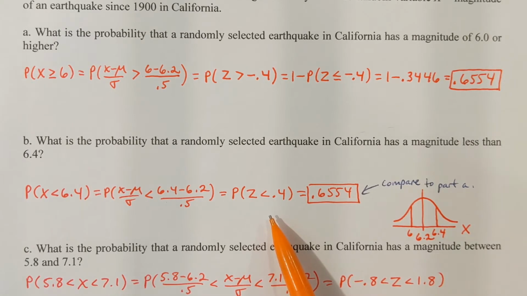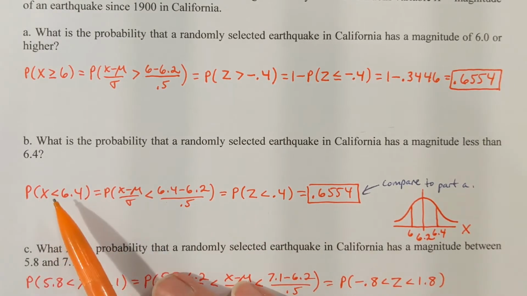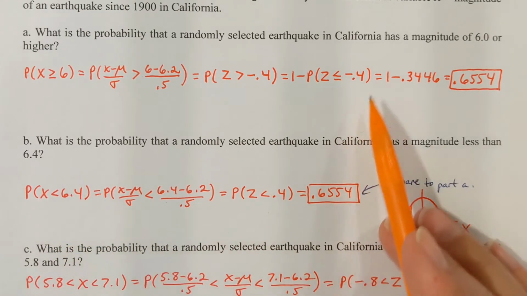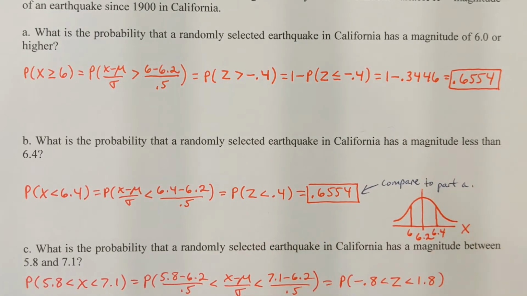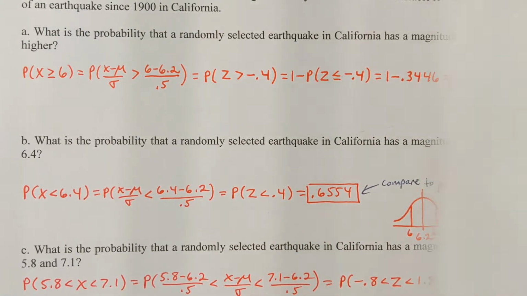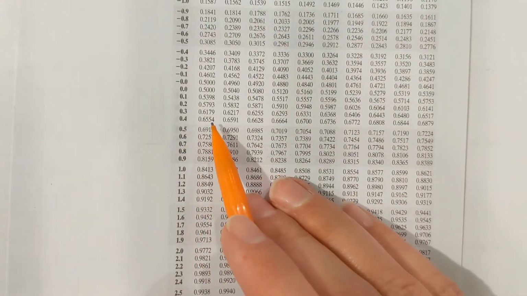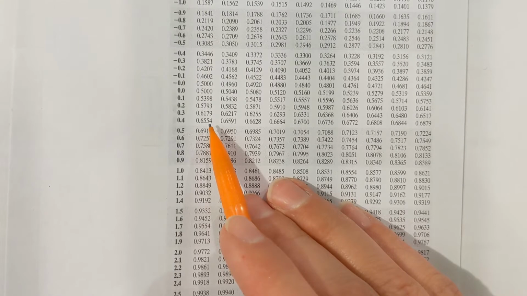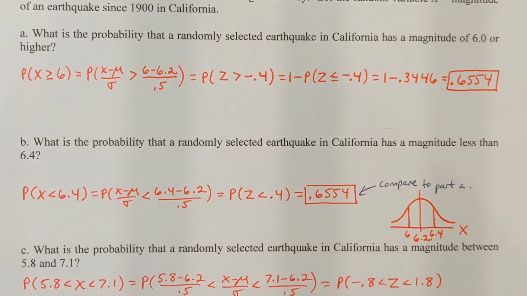Now in this problem, we're describing area to the left. Of course, I could have known that very early on, so I don't need a complement rule like I used up here. I can go right to the chart and get that area to the left. So I need to go to 0.40 in the chart. That area to the left of 0.40 is 0.6554. And so that would be my answer.